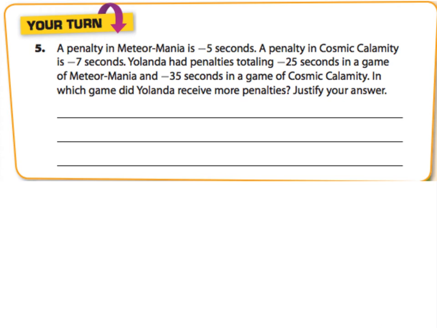All right, so let's try this one. A penalty in Meteor Mania is -5 seconds. A penalty in Cosmic Calamity is -7 seconds. Yolanda had penalties totaling -25 seconds in a game of Meteor Mania and -35 seconds in a game of Cosmic Calamity. In which game did Yolanda receive more penalties? Justify your answer. All right, so in Meteor Mania, it's a loss of 5. In Cosmic Calamity, it's a loss of 7.